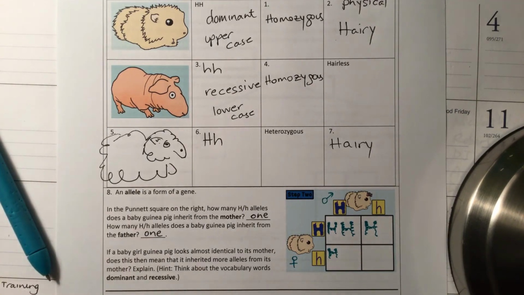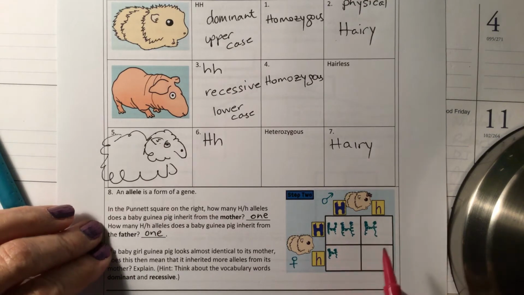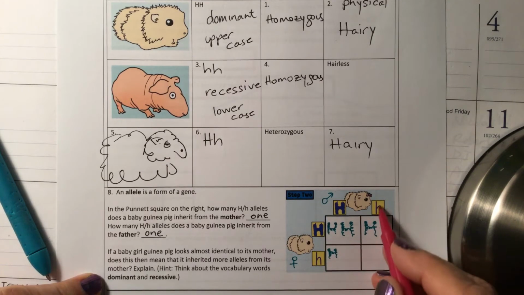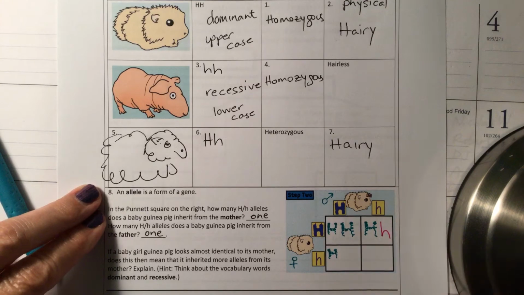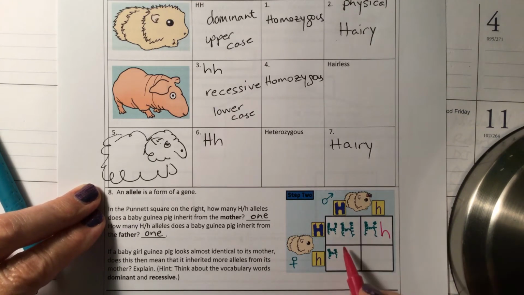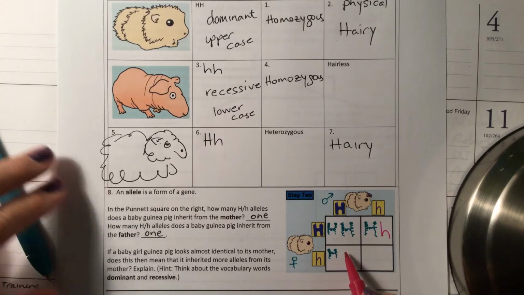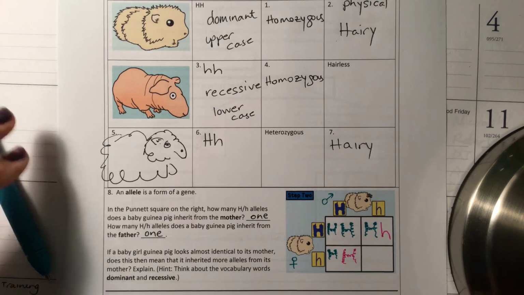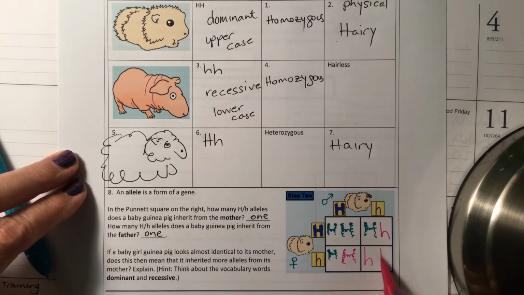Now I'm going to go ahead and use the pink because they have purple. I don't have purple. I brought home a couple of pens, but I wasn't thinking. So this baby's done. His genotype is already ready to determine his phenotype. But this baby is going to get this little h from the dad. And this baby is going to get a big H from this dad. I don't know why I'm making that pink. It probably should be blue. And a little h from the mom and a little h from the dad.